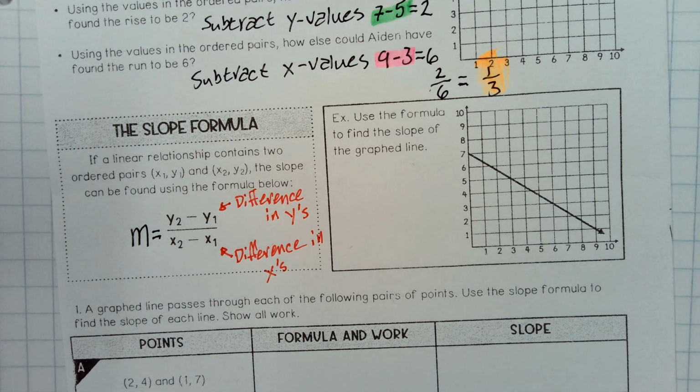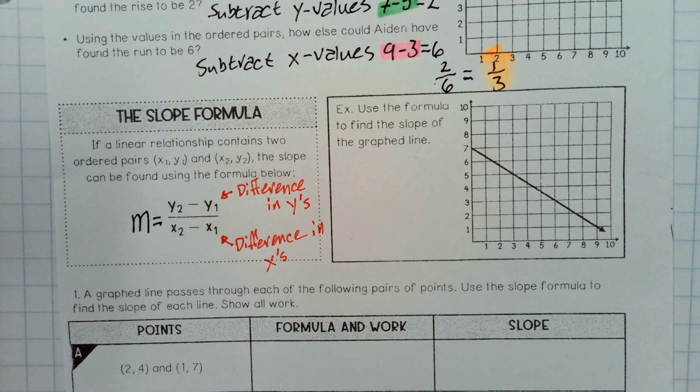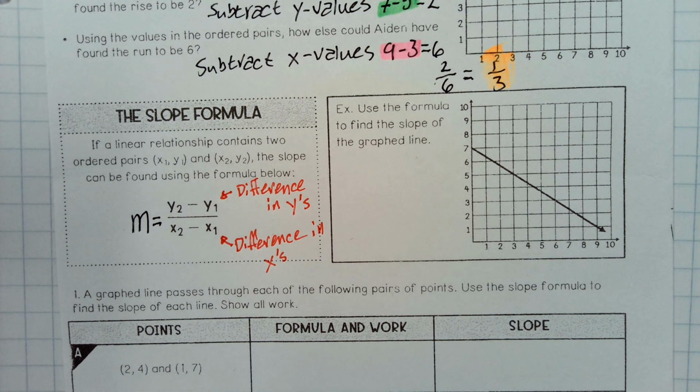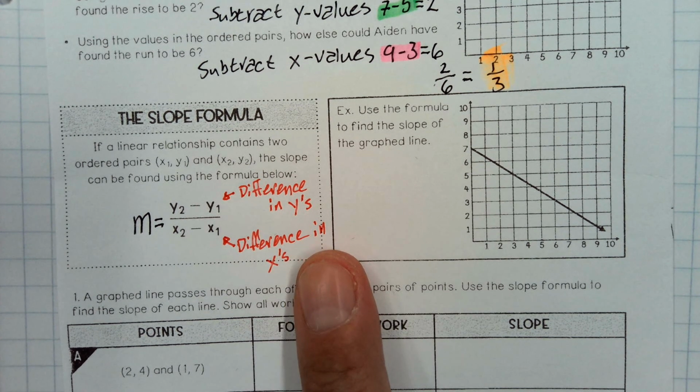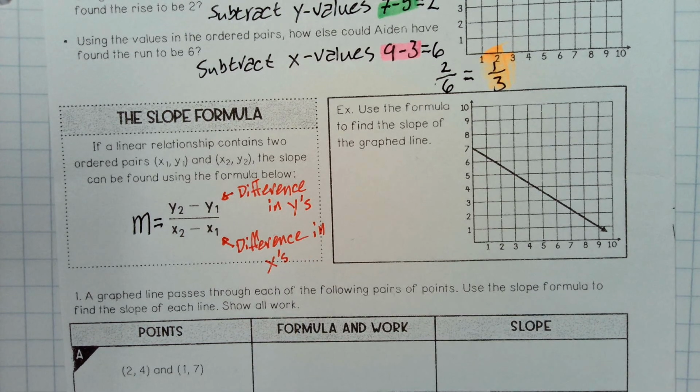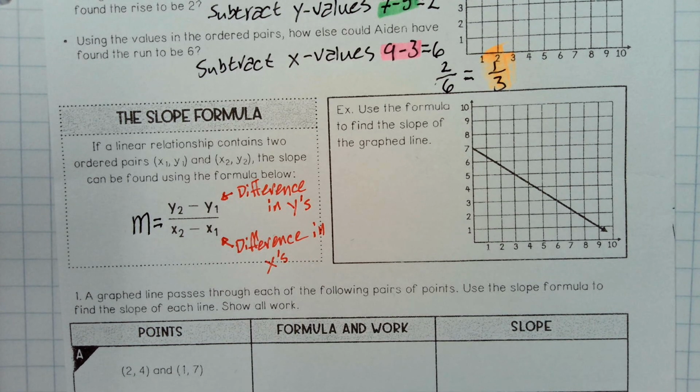Okay. So we're going to do a little kind of like a math experiment. We're going to find the slope. We're going to pick 2 points. It says use the formula to find the slope of the graphed line. So to use the formula, I need to find some values, some coordinates. So I'm going to pick some coordinates and find the slope.